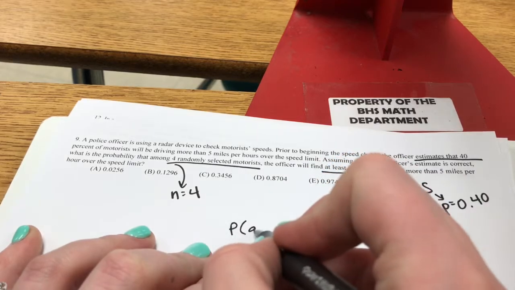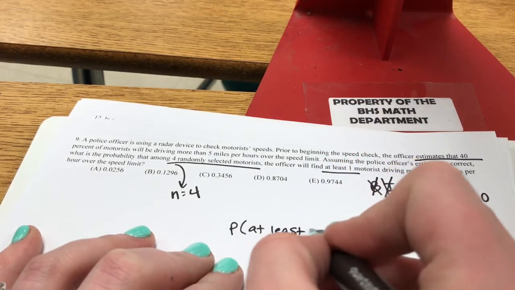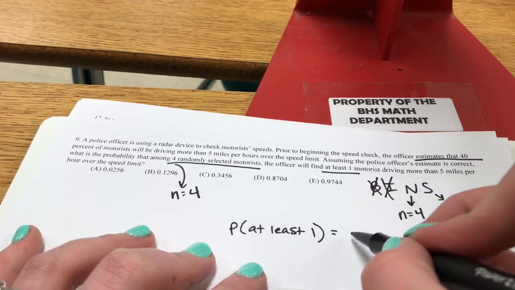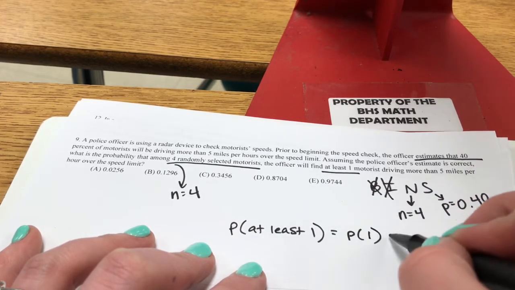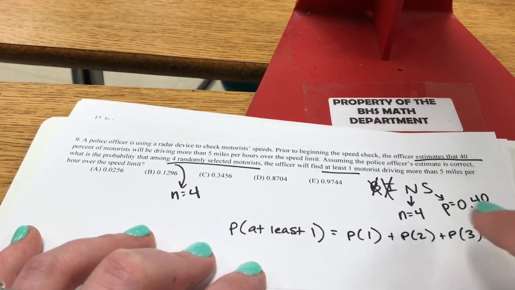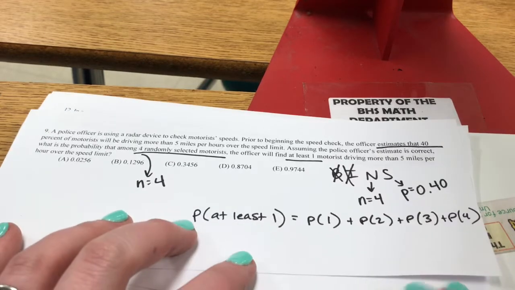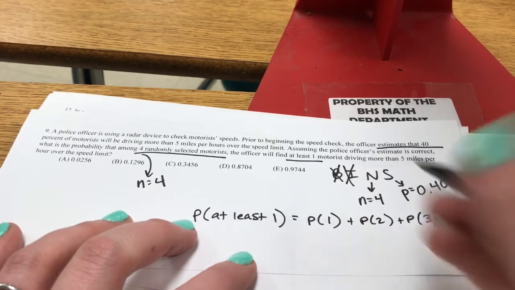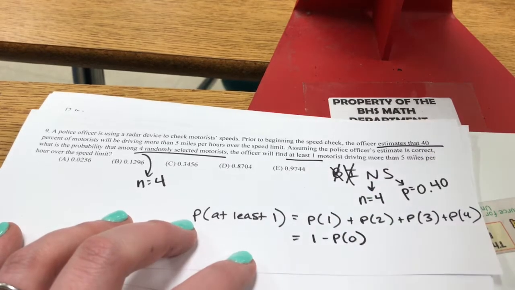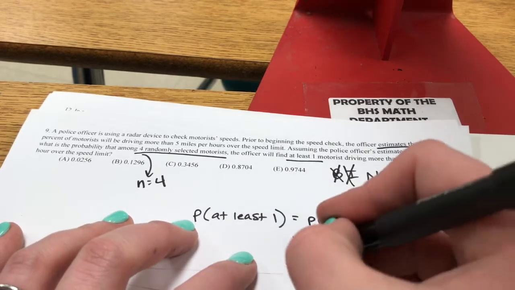So, probability of at least 1 speeding. Okay, think about what at least 1 means. It could be the probability of 1, or the probability of 2, or the probability of 3, or the probability of all 4 of them. Remember, we're going to talk to 4 people total, so only one of them, all the way up to 4 of them could be. The other option is you just do 1 minus the probability of none of them. I kind of recommend doing it that way.